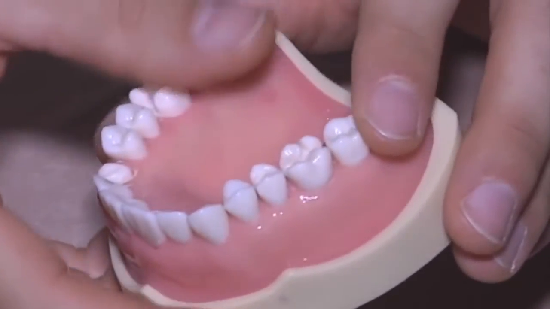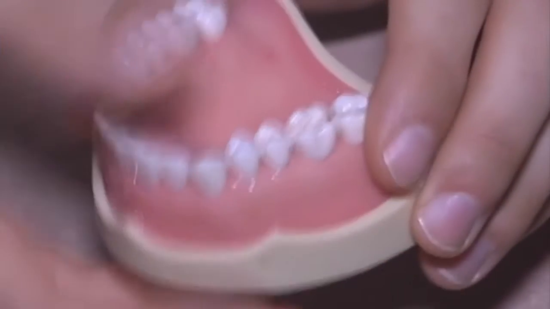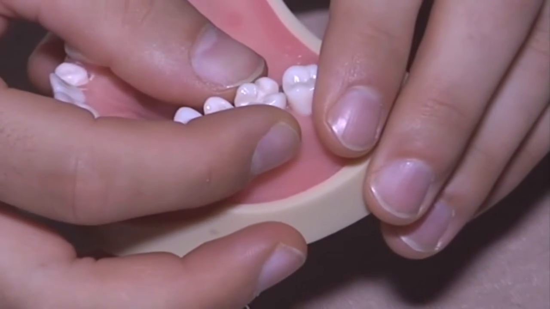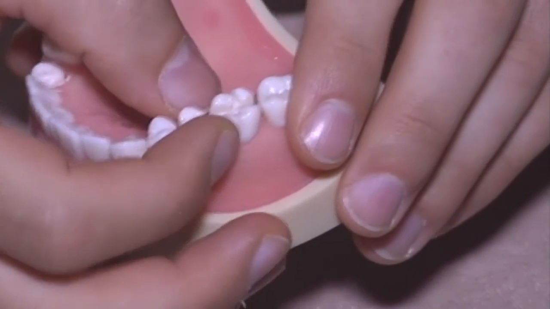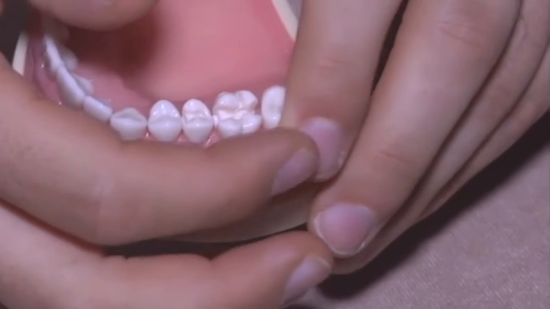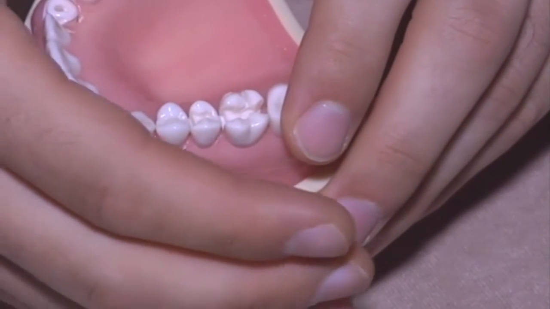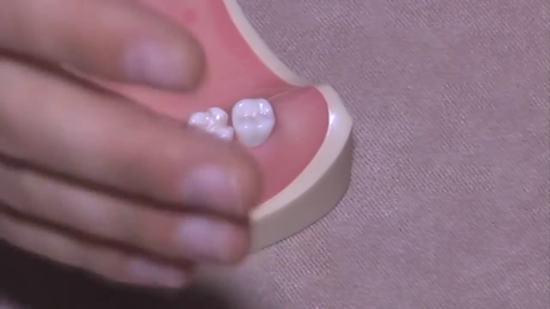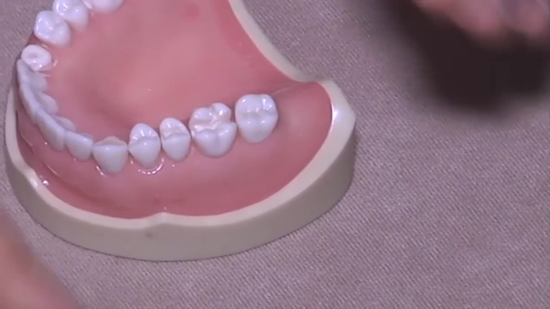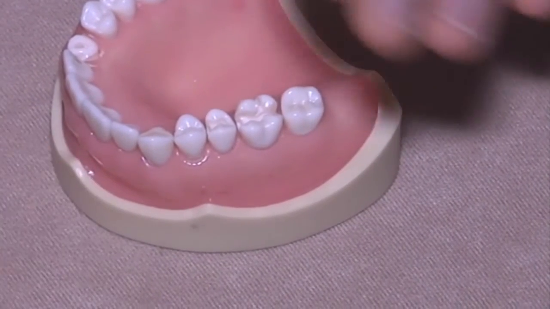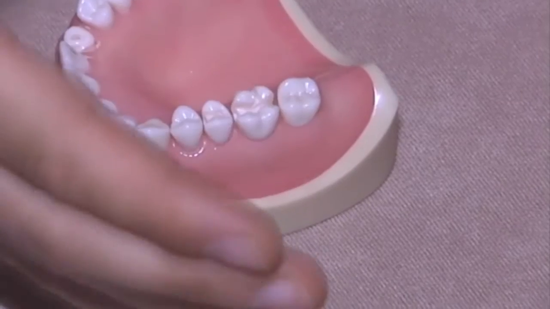Usually in these very common cases, I used to perform a centripetal build-up technique. The centripetal build-up technique means that once you prepare the cavity, the first step is to transform the second class to a first class, building up the interproximal wall.